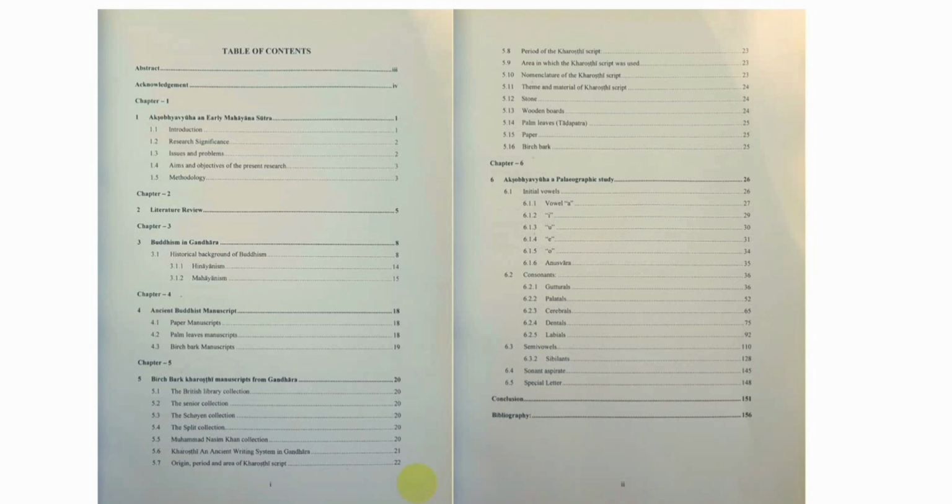It is the table of contents of my thesis. The thesis is divided into different chapters. Chapter 1, Aksobhyavuha in Early Mahayana Sutra and its introduction, research significance, issues and problems, aims and objectives of the present research, methodology. Chapter 2 includes literature review. Chapter 3, Buddhism in Gandhara, historical background of Buddhism, Hinayanism, Mahayanism. Chapter 4, ancient Buddhist manuscripts, paper manuscript, palm leaf manuscript, birch bark manuscript.